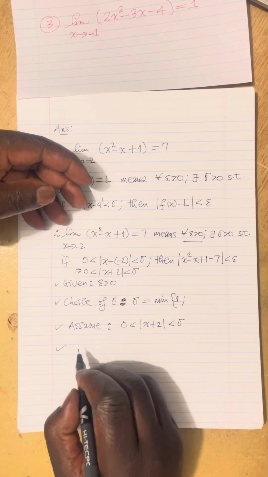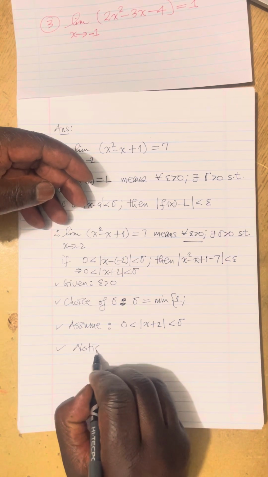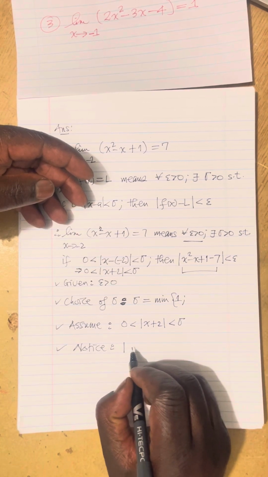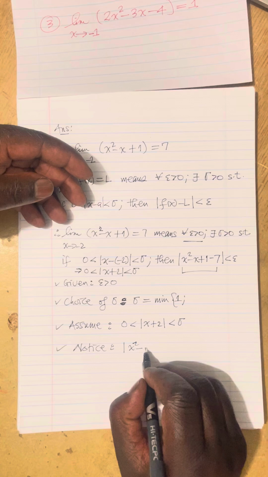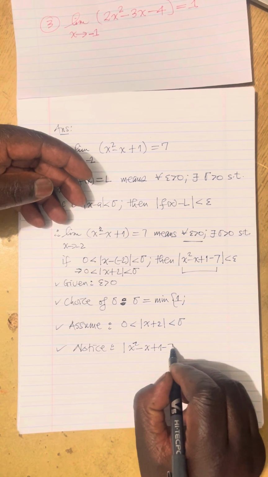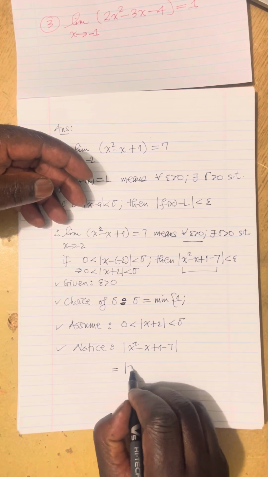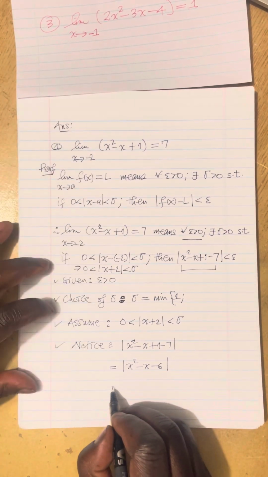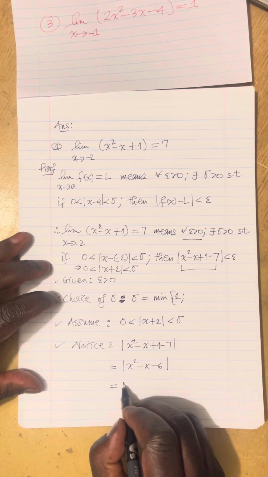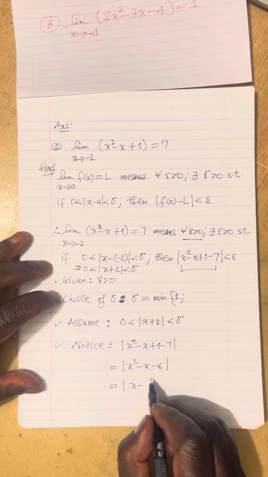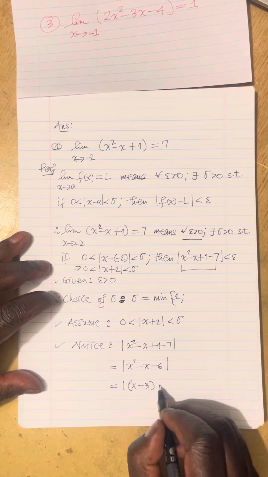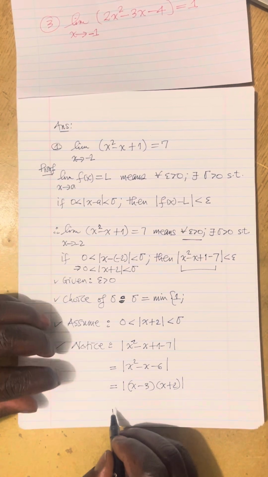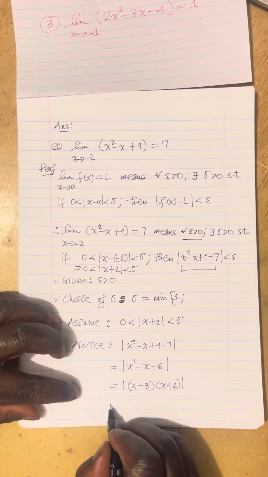Next, we move on to the notice step. Notice what? We notice that this expression here simplifies. Notice that absolute value of x squared minus x plus 1 minus 7 simplifies to the absolute value of x squared minus x minus 6. And if you factorize that expression within the absolute values, you're going to find x minus 3 and then x plus 2, which the absolute value of a product is the product of absolute values.